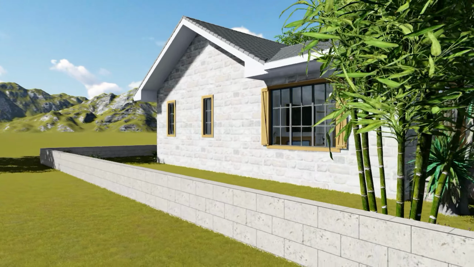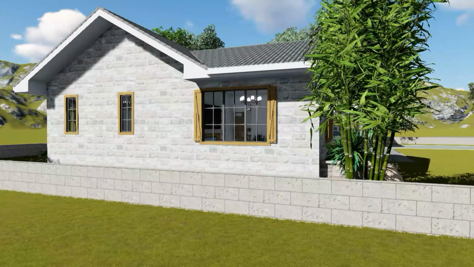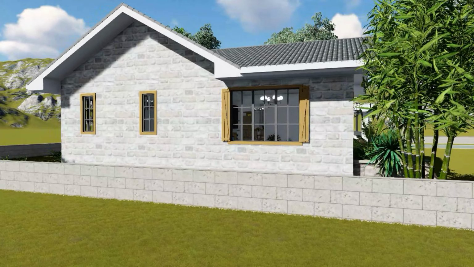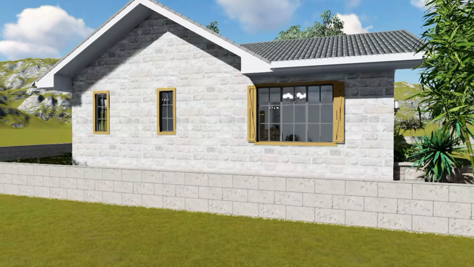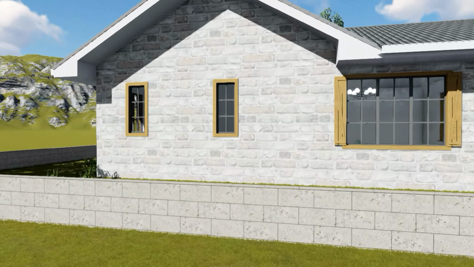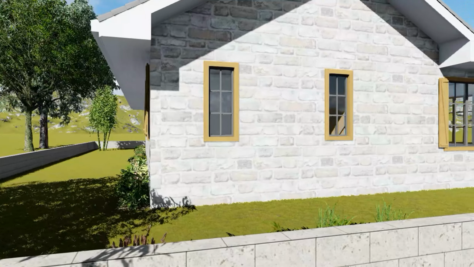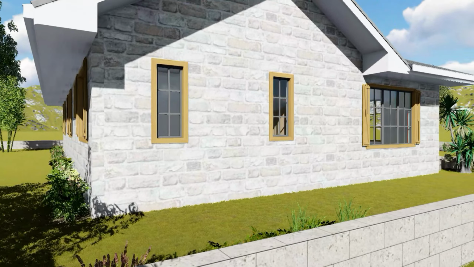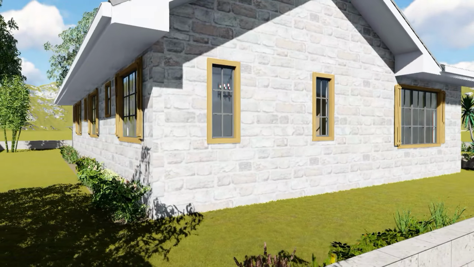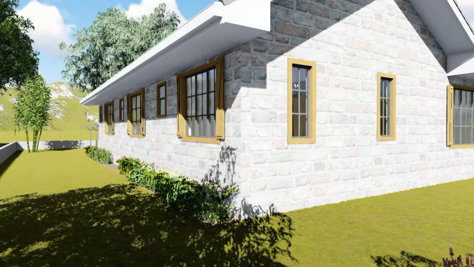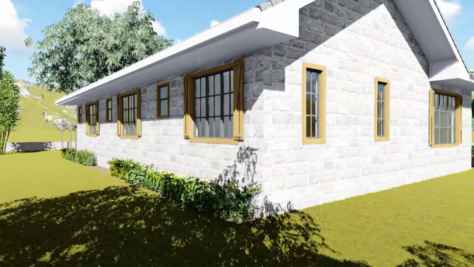And of course the stone finish goes all around the house because you really want to emphasize the rustic nature of the design. And the window casings are made of timber, which bring out also that cabin feel.